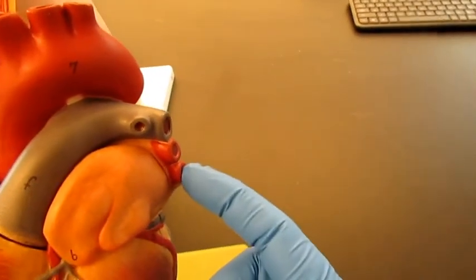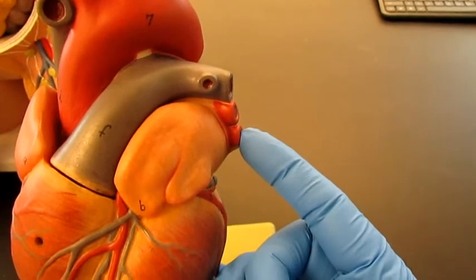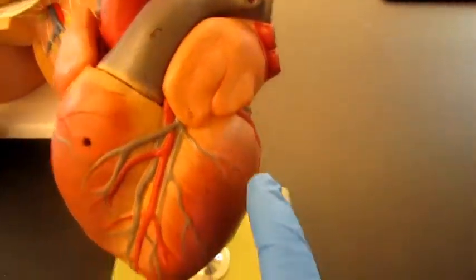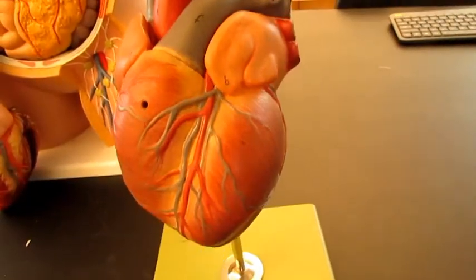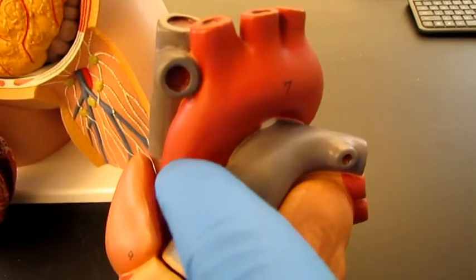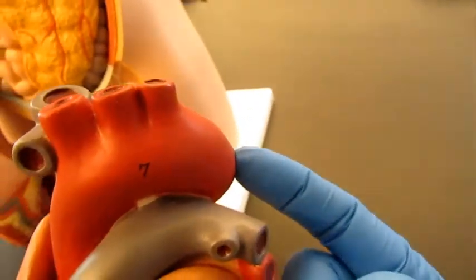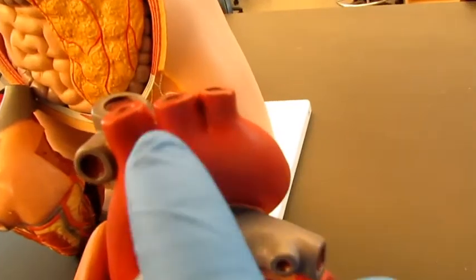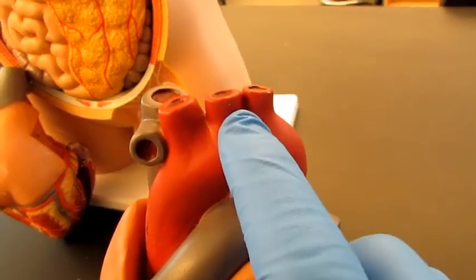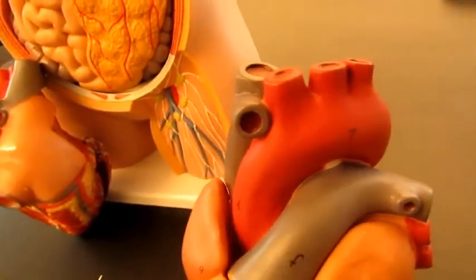These red vessels right here are the pulmonary, or specifically the left pulmonary veins, left auricle, left ventricle, apex, ascending aorta, aortic arch, descending aorta has been cut off, BCS, brachiocephalic trunk, left common carotid artery, left subclavian artery.